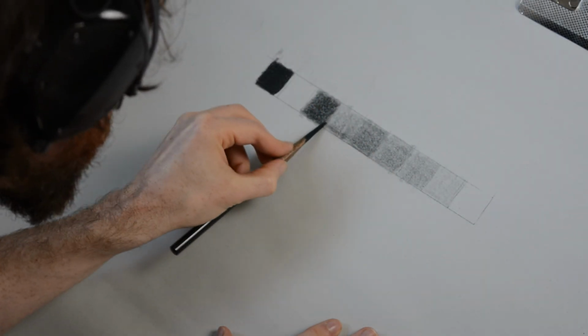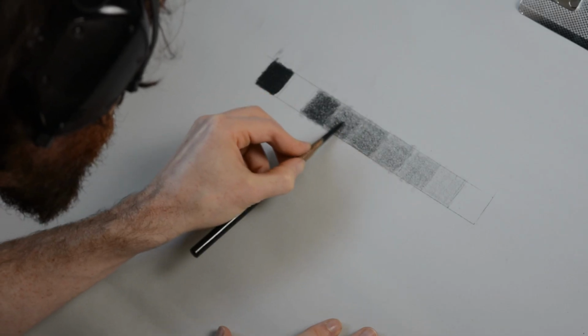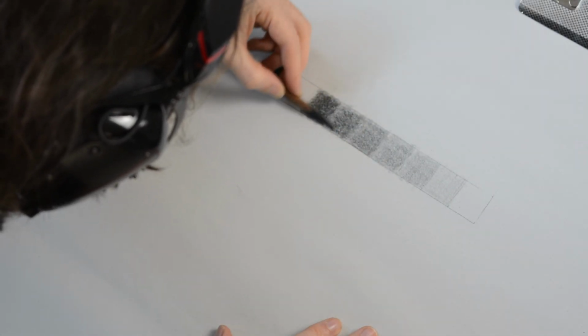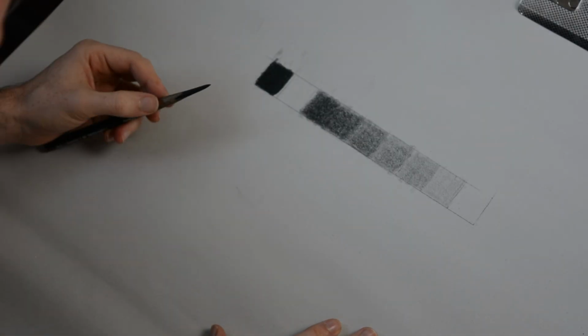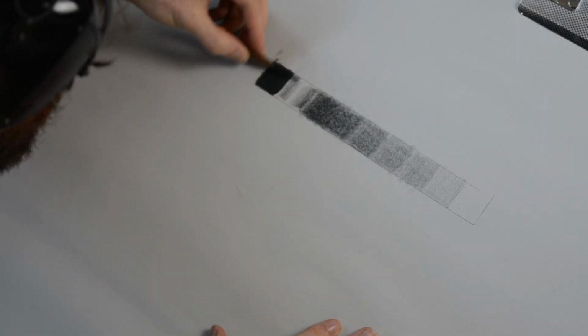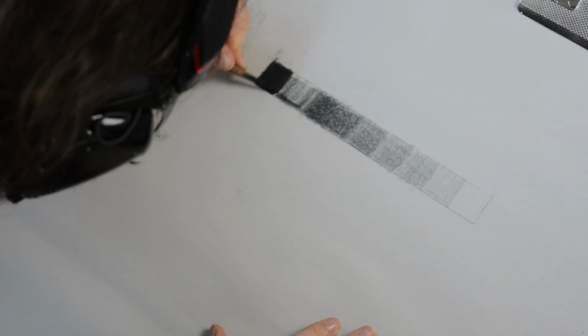With Conte Pencil, I like to build up my darker values by laying in a little bit of value with each stroke. This gives me more control than trying to lay in the values quickly by just pressing harder. I've found this true with most mediums, not just Conte.